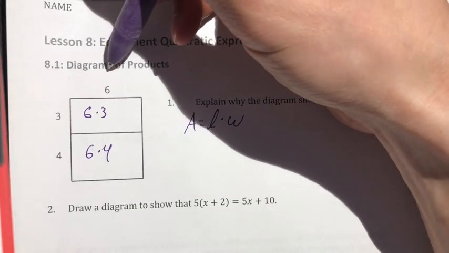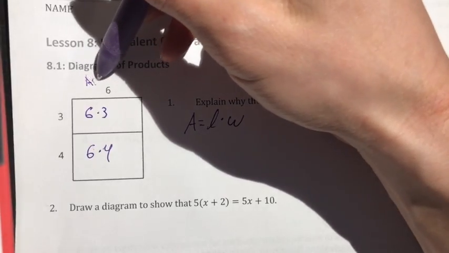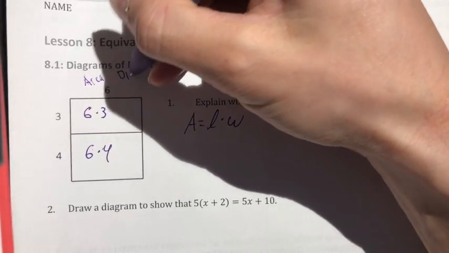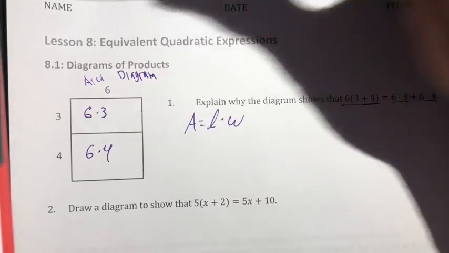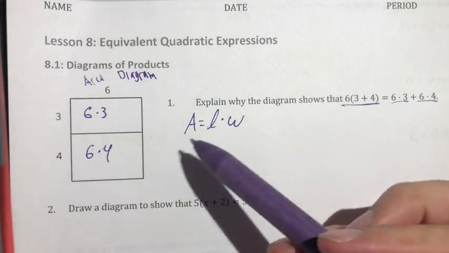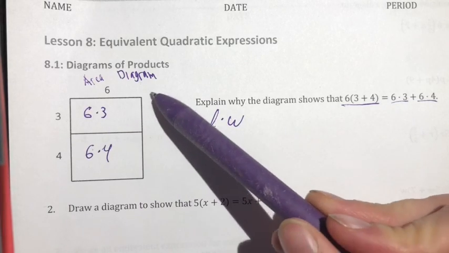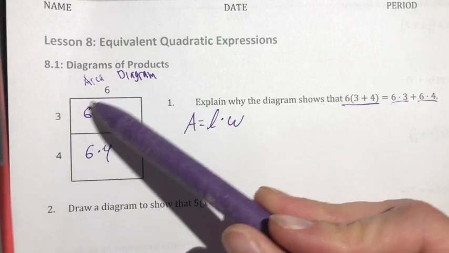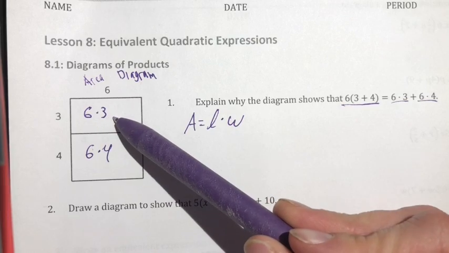So this over here is what's called an area diagram. And it's called that because it is a diagram of a shape with area. That rectangle has an area of length by width. So the area of this little piece up here is 6 by 3, so it's 6 times 3.